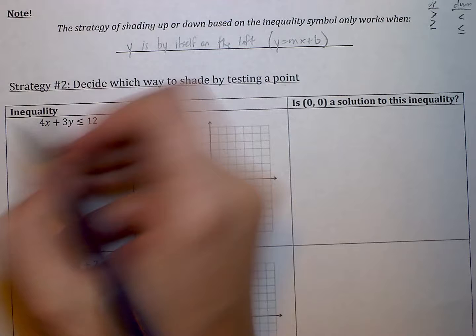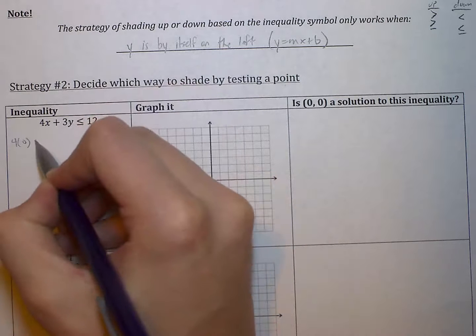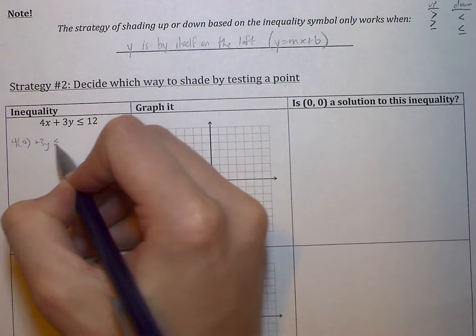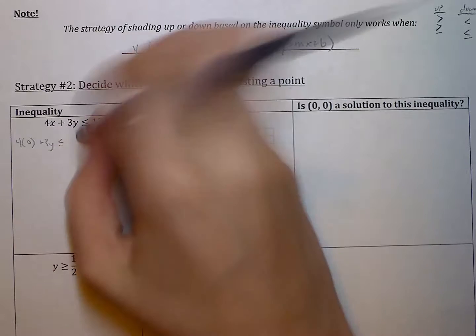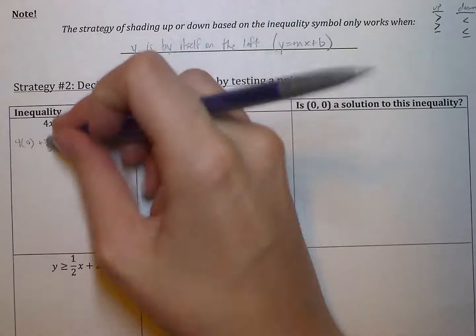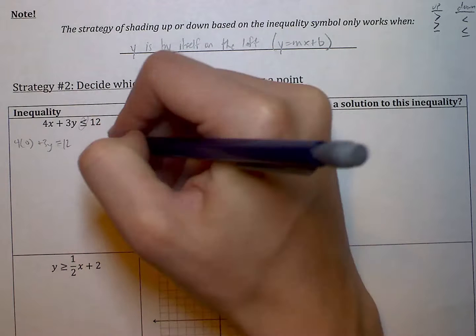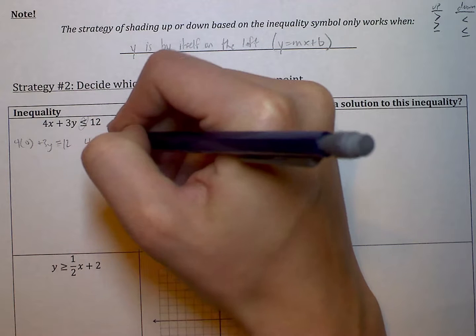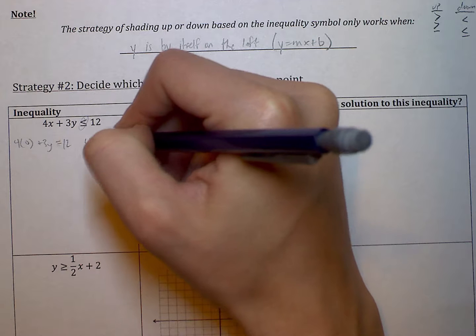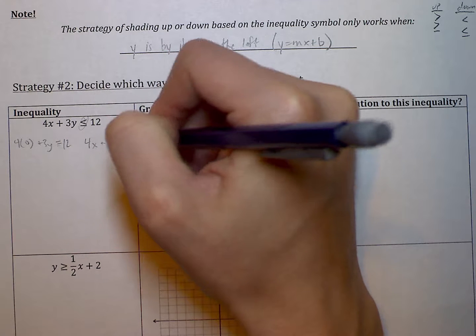So if I'm looking at this, let's figure out where the line goes by plugging in 0. And as far as the line goes, I don't need to copy the inequality. I can just use an equal sign because I'm just trying to figure out, if this was an equation, where would the line be? I'll come back to the inequality.